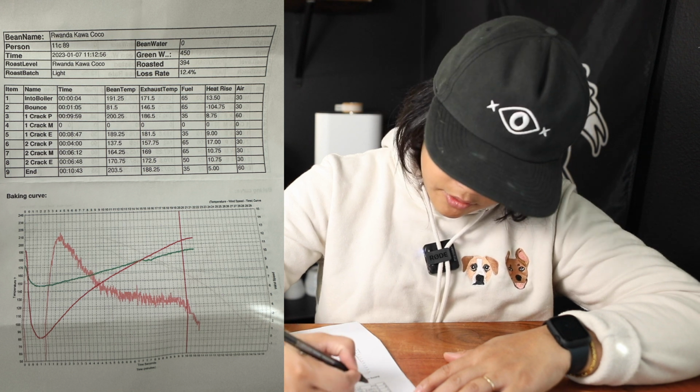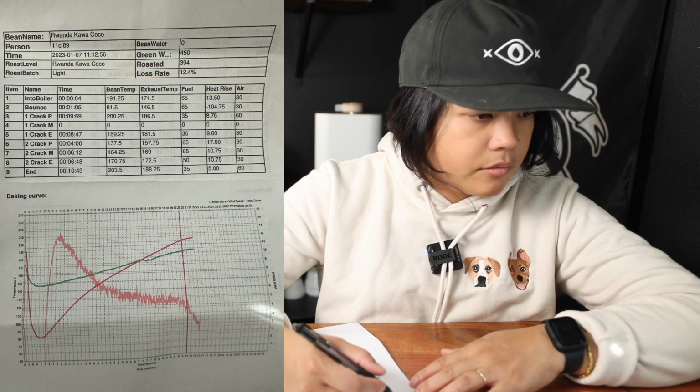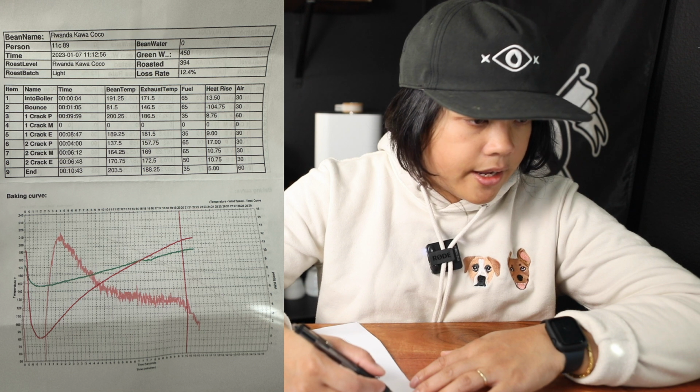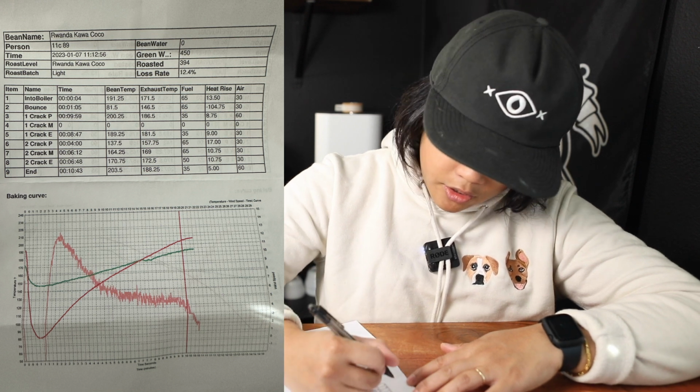Okay, and then item 6, 2 crack P. "I just press that at 4 minutes to record data at that time. Nothing changed in the settings." Okay, at 4 minutes, just documentation of time. "2 crack M, I just pressed that at 6 minutes, 6.12 minutes, to record data at that time. Nothing changed."